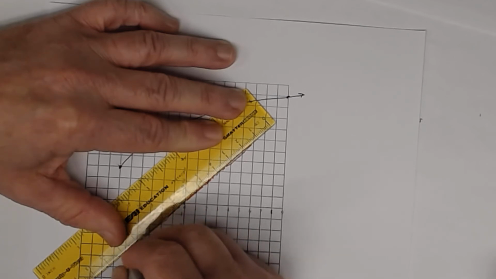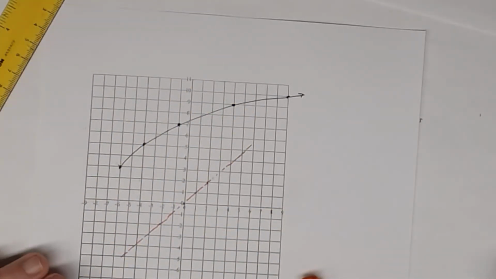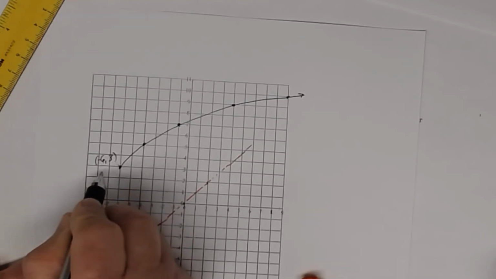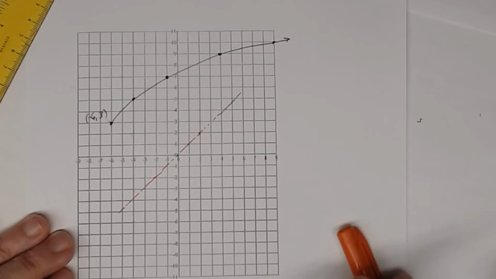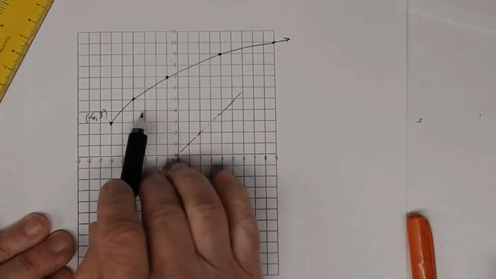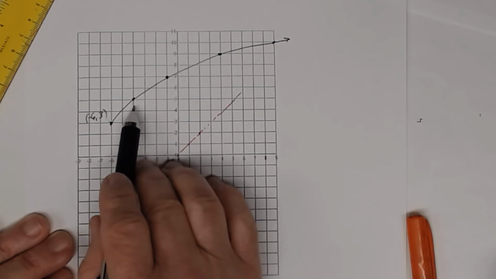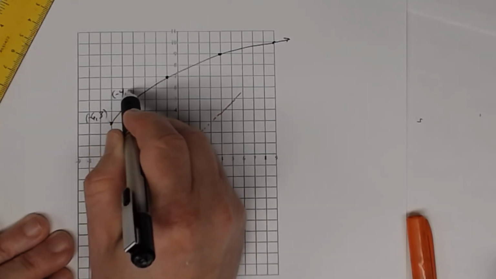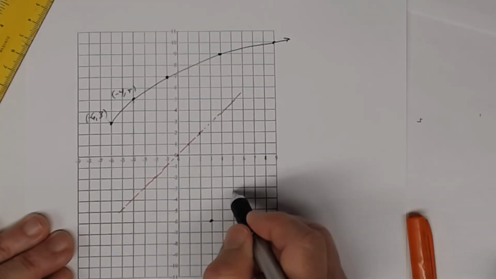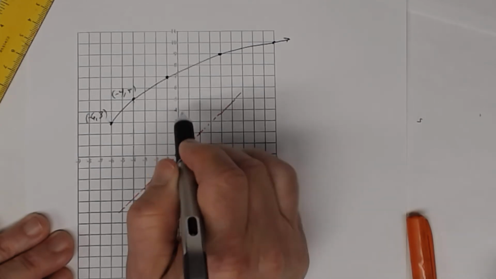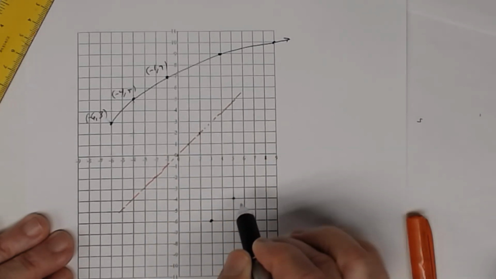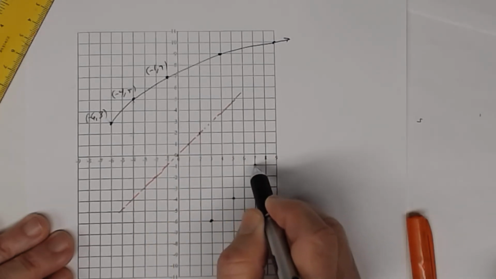And, all right, so let's see what we get. So this point here is negative 6, 3, right? So negative 6, 3 becomes 3, negative 6, right here. This point here is negative 4, 5. Negative 4, 5 becomes the point 5, negative 4, right here. This point here is negative 1, 7. Negative 1, 7 becomes 7, negative 1.